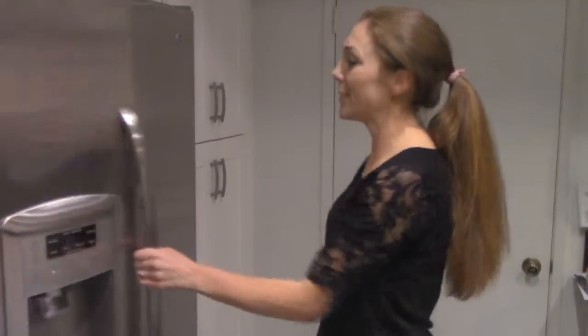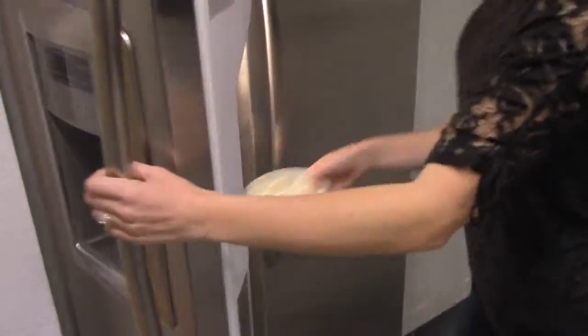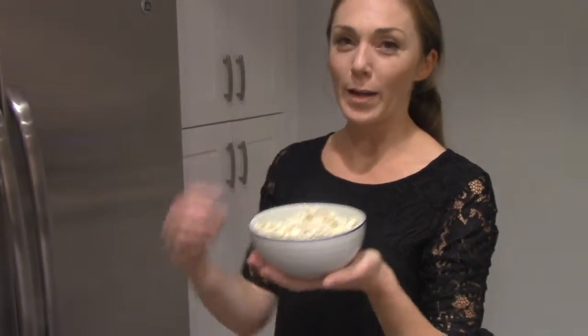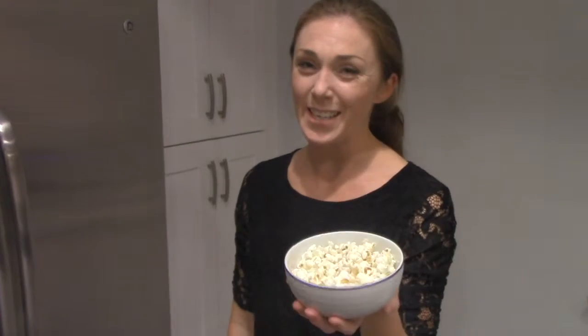It's been a few hours, and I'm just waiting to see if that popcorn went back to kernels. Let's check it out. It did not go back to its original state. It stayed the same. So we took the popcorn kernels, we put them in extreme heat, and they popped up and turned into a completely different state, into popcorn that we could actually eat.